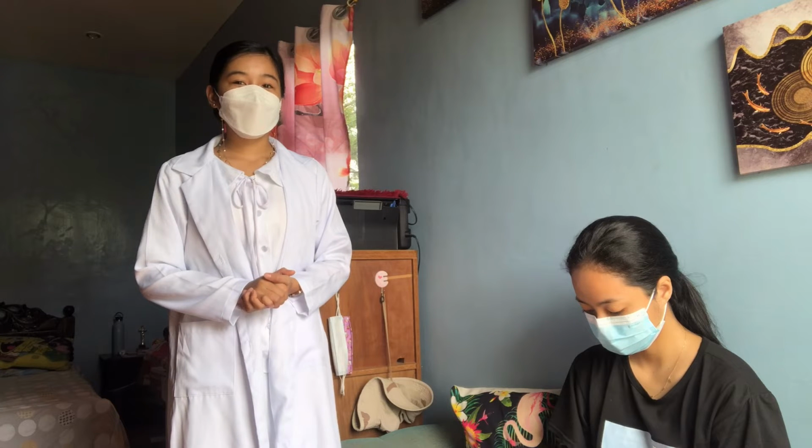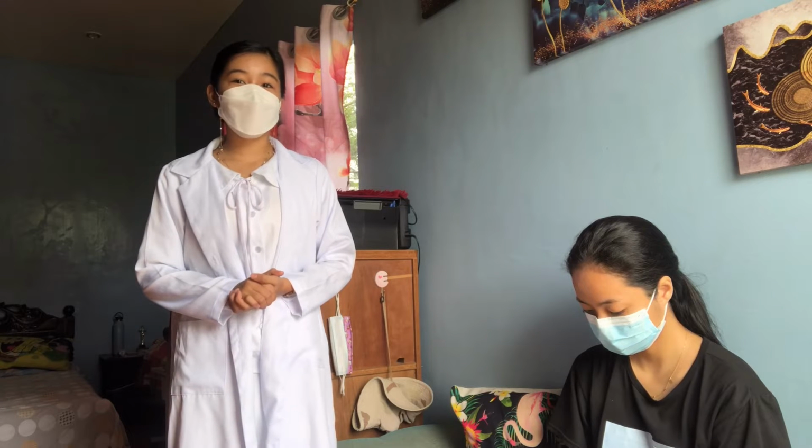Amit, your student nurse for today, and I am going to show you the return demonstration for the physical examination of the comprehensive geriatric assessment. So assuming that I'm done performing hand hygiene to prevent the spread of microorganisms and putting on PPE based on transmission precautions, next is to identify the patient.